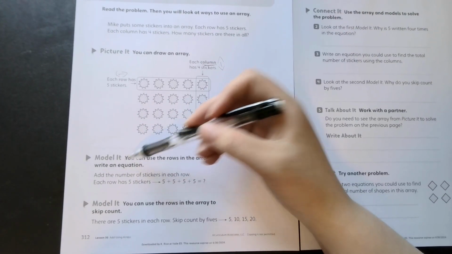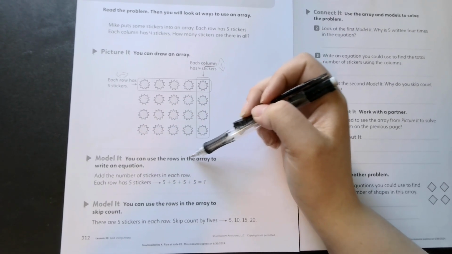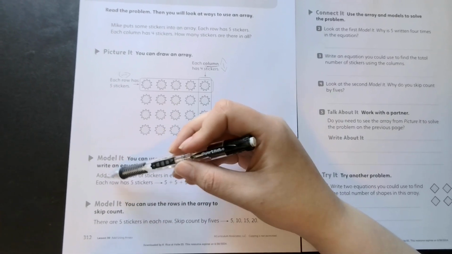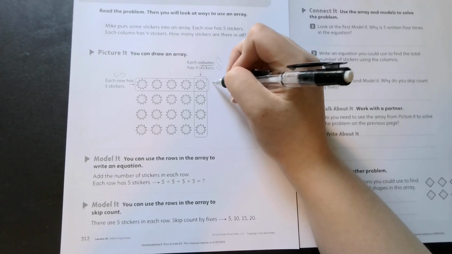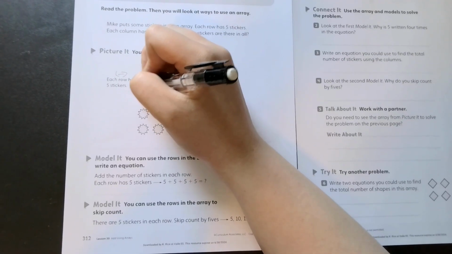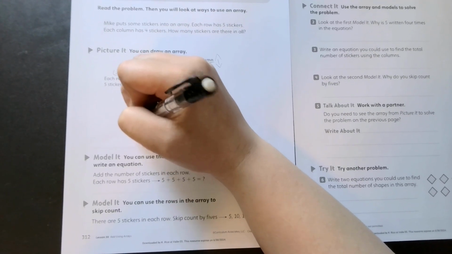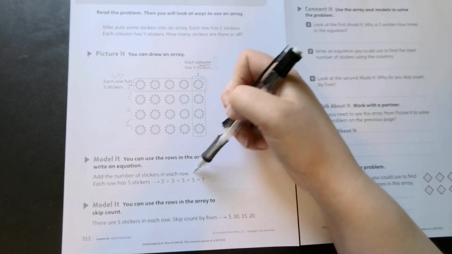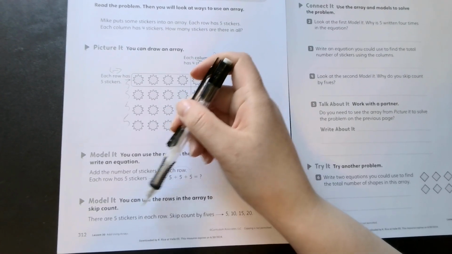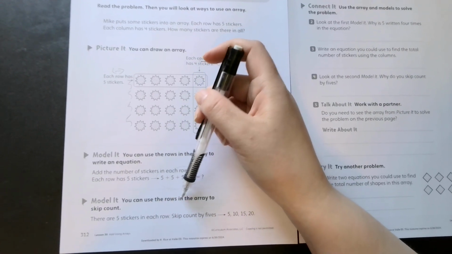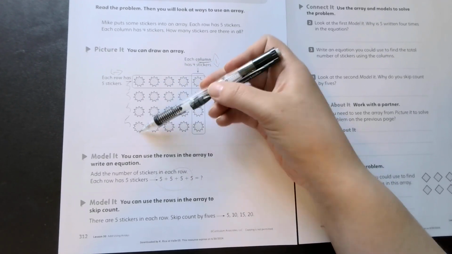So they also have this modelet. You can use the rows in an array to write an equation. Add the number of stickers in each row. So they're saying, by row you have 5, 5, 5, and 5. So you can add all of those 5s together. You can also use the rows in an array to skip count, 5, 10, 15, 20. Skip counting would give you the answer very quickly.